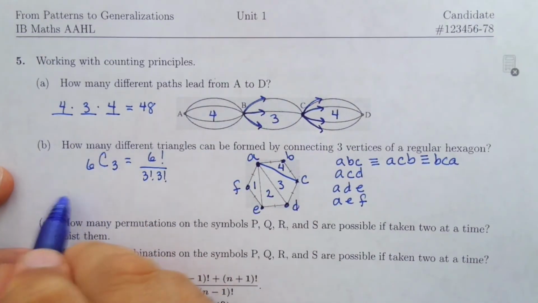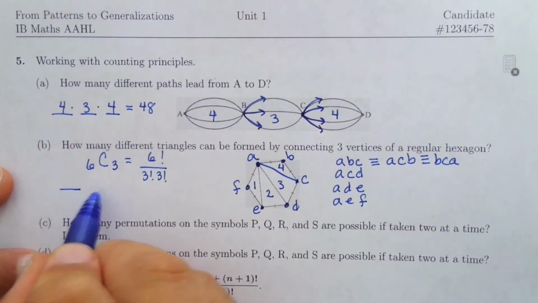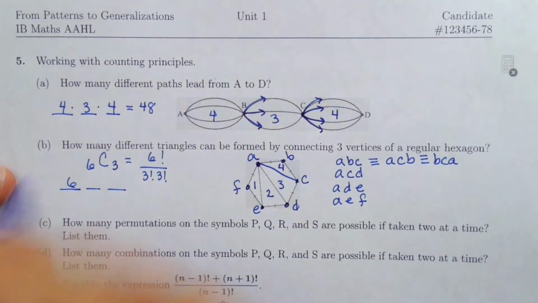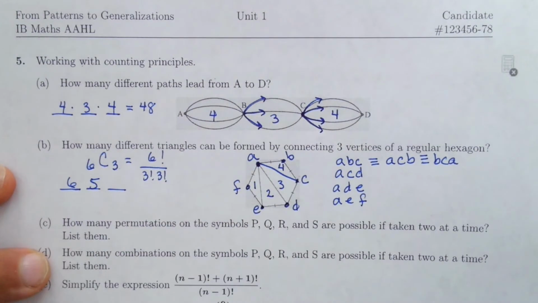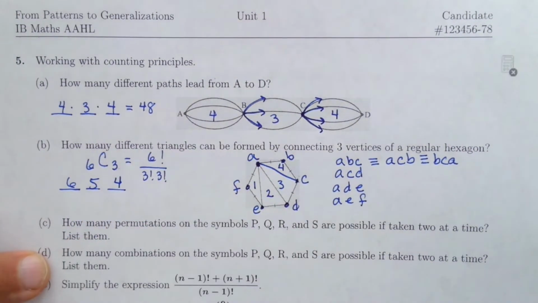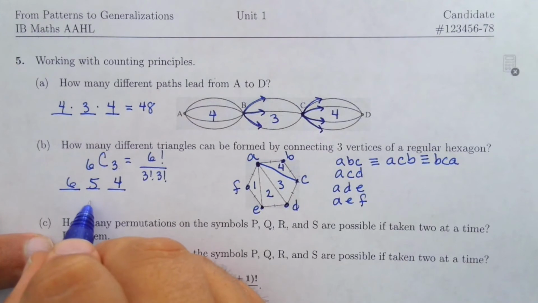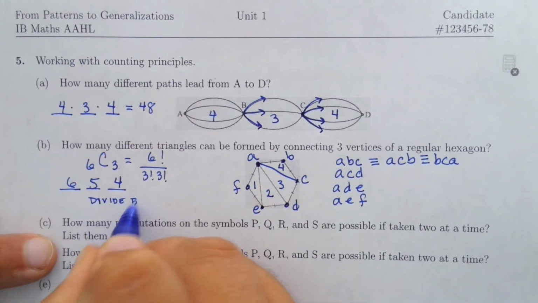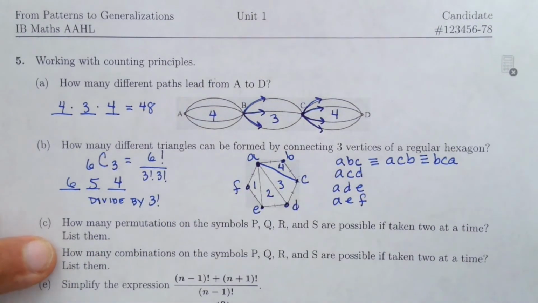Or another way I can think about this is that I have 6 vertices I could select for my first vertex, 5 vertices I could select for my second vertex, and 4 vertices I can select for my third vertex. And then I need to divide out by the ways that I could select those vertices.